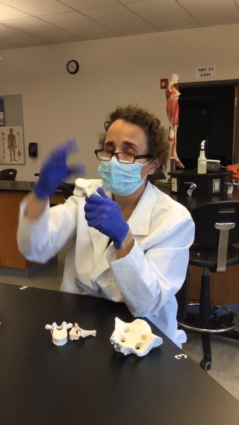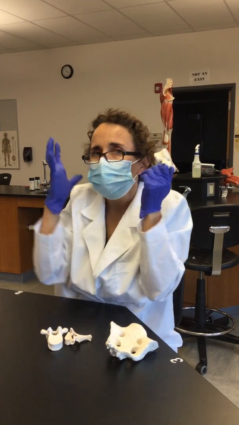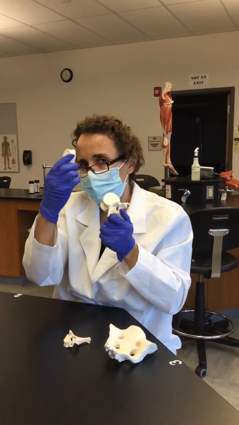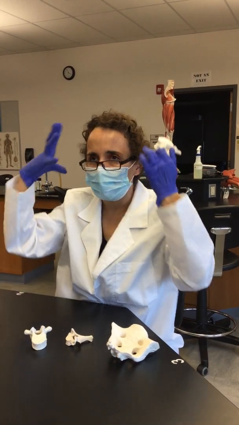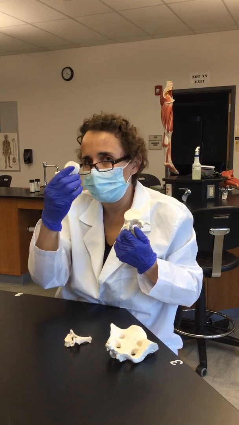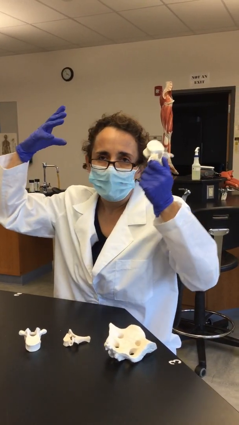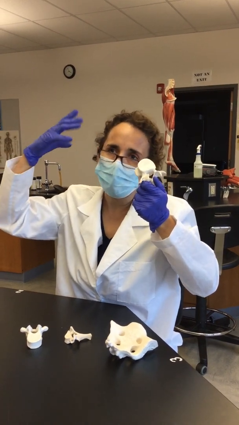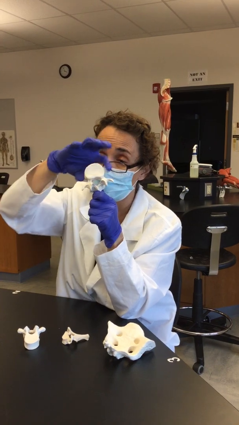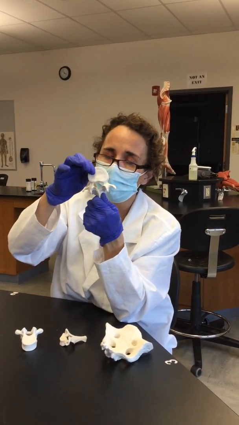Since the cervical vertebrae only have to carry the weight of our head, they have a light body, and the thoracic ones carry not only the weight of the head but also the thorax, so they have a medium-sized body. And the lumbar ones have to carry the weight of the head, the thorax, and the abdomen. That's why they have a heavier, thicker, much stronger body. So it has the most massive body.